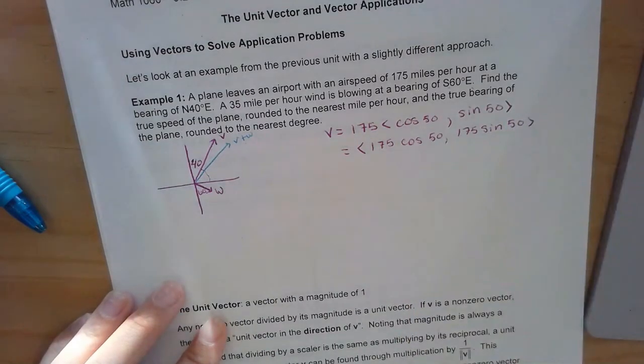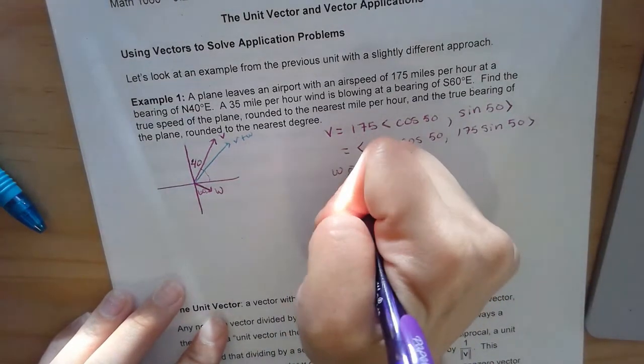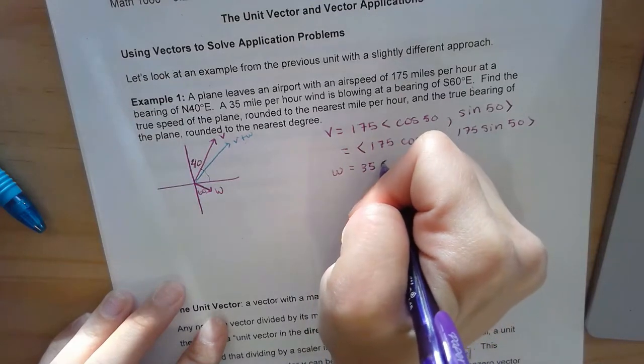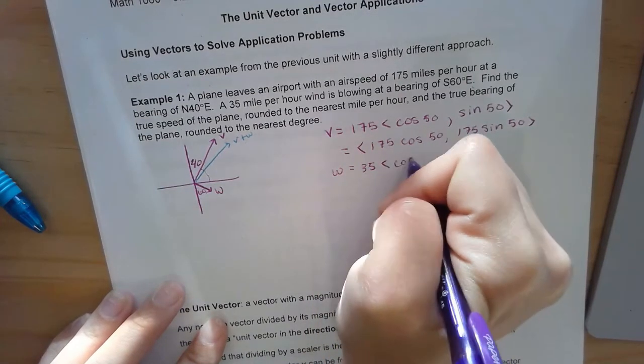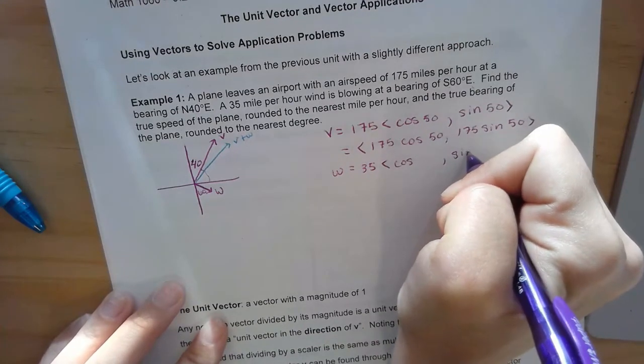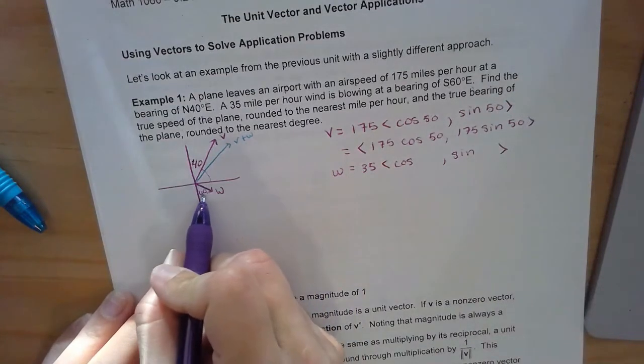And we'll do the same thing for w. Okay, our magnitude is 35 cosine. I'm going to keep that theta not there so we can look at it and what it needs to be. So we're down here, right? And this was 60.